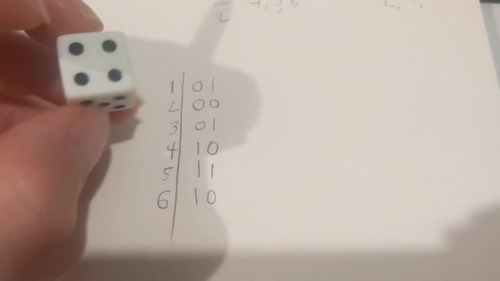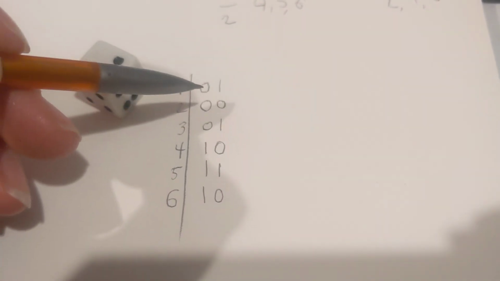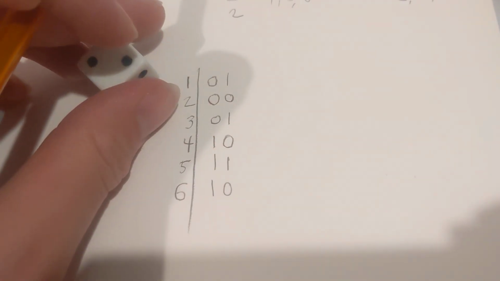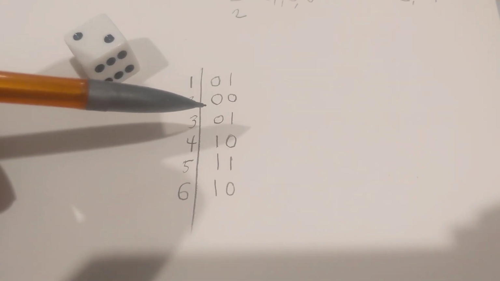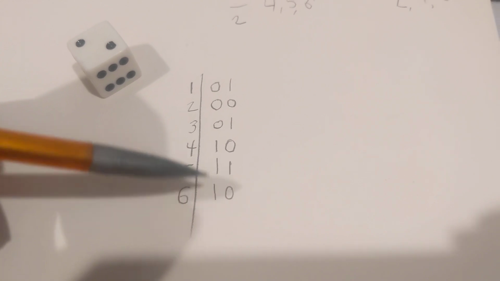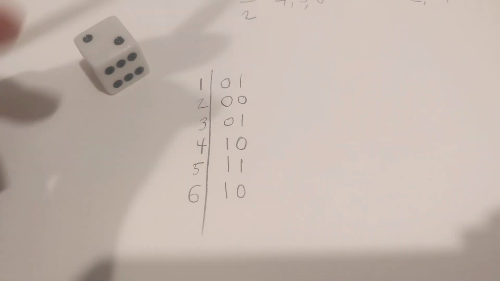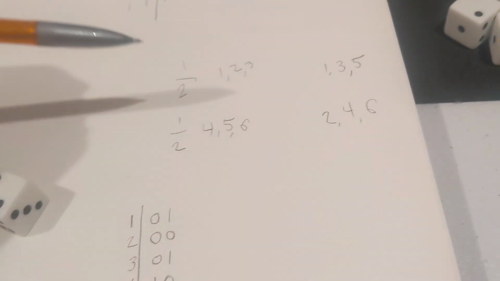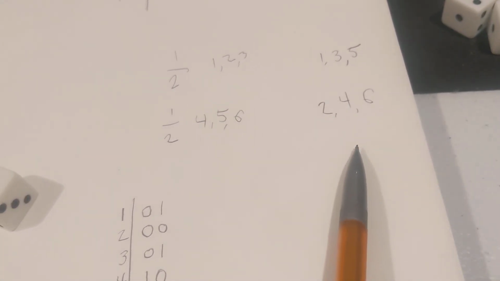So when we roll the die, there's an equal possibility of getting one of these 6 numbers, a 1 in 6 chance each. And so certain outcomes have a 2 in 6 probability, and certain other outcomes have just a 1 in 6 probability, even though these two events both have a 1 in 2 probability of happening.